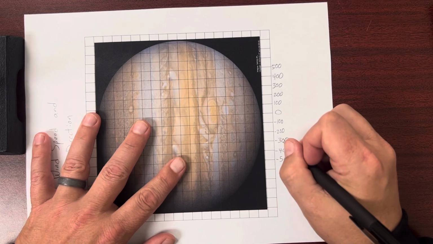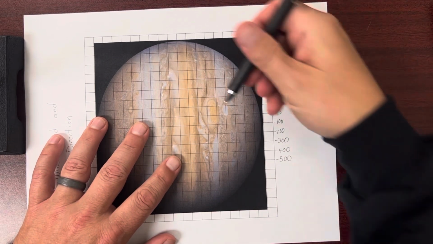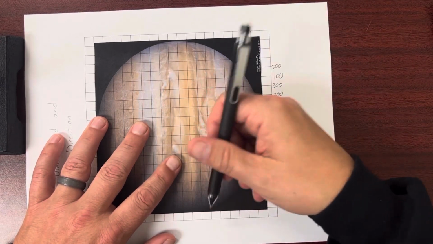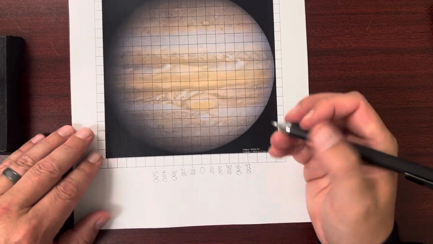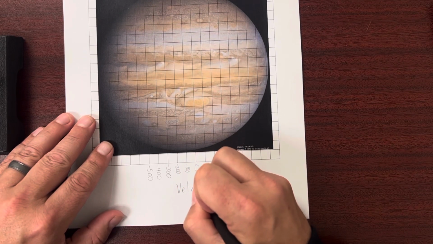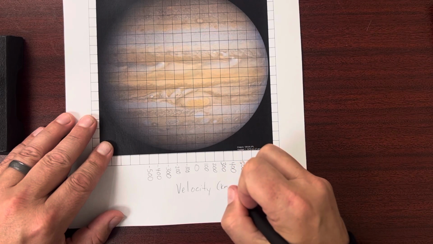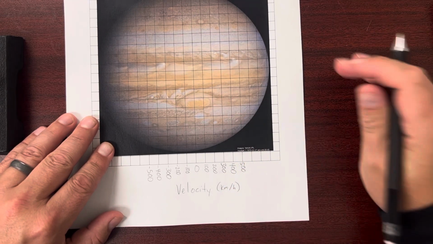So negative 300, it's 300 kilometers per hour, but going to the west. I'm going to write velocity down here. And I have to put my units. We always want to put our units, kilometers per hour in this case.